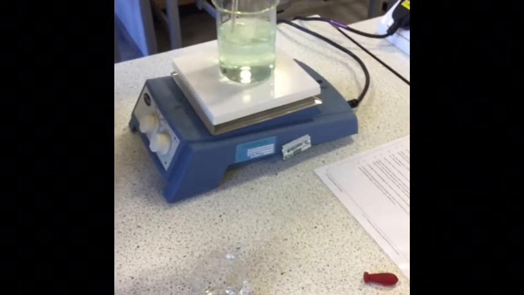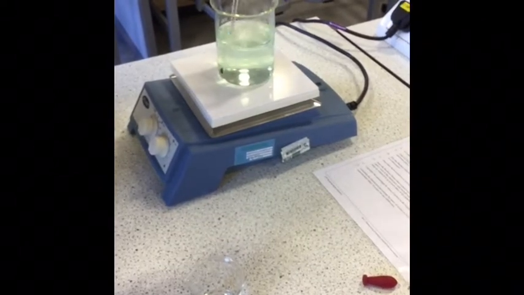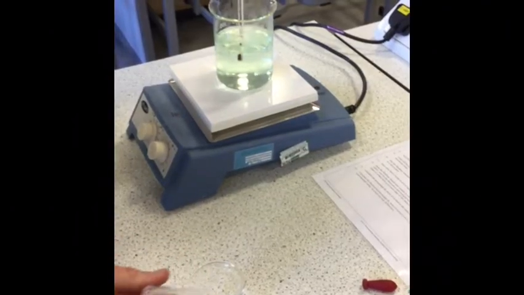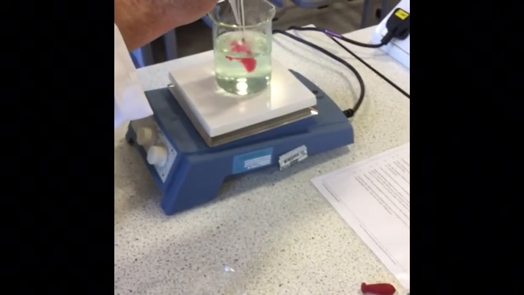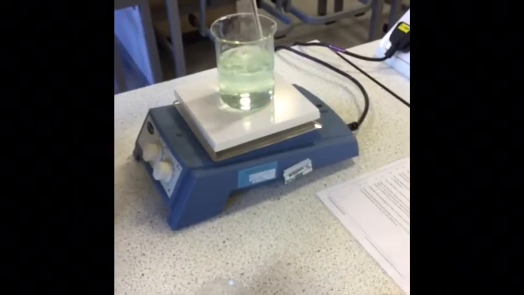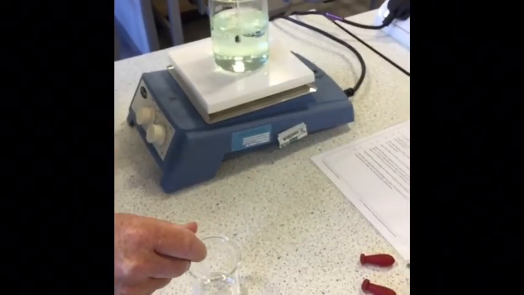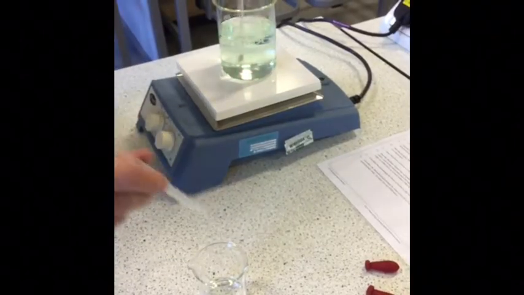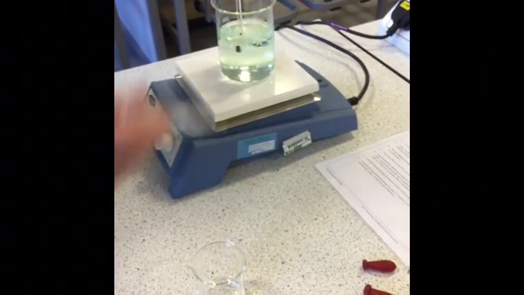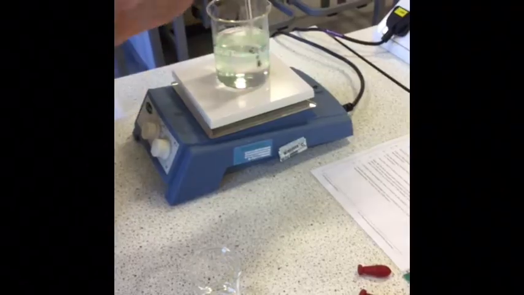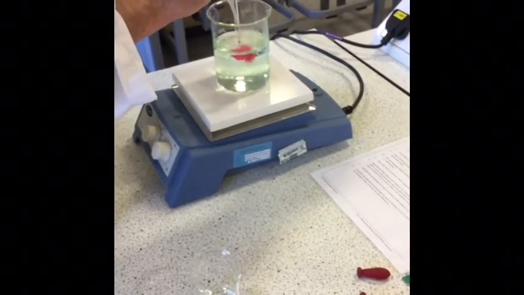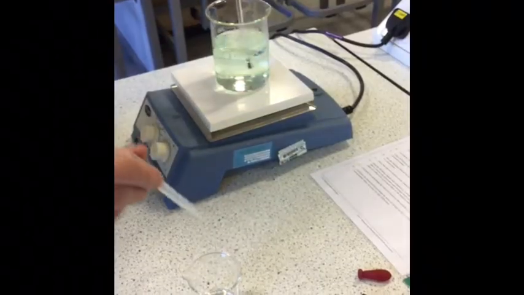That's the colour of the nickel dimethylglyoximate complex we're looking for. Eventually we should get a permanent red precipitate, one that stays.